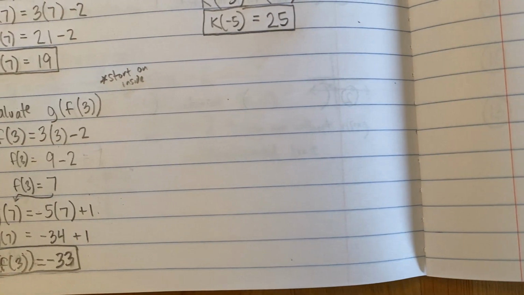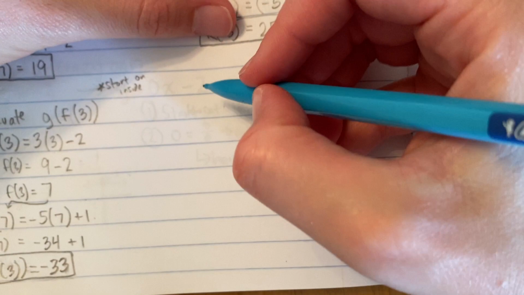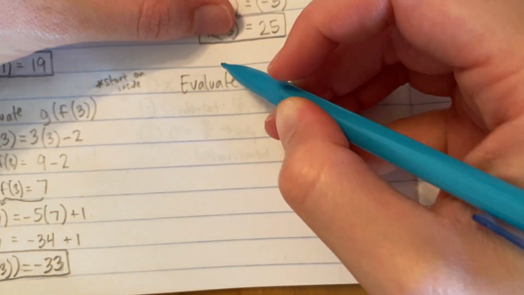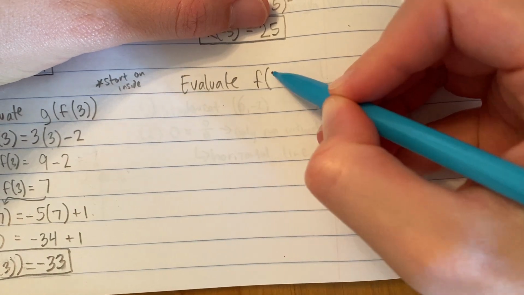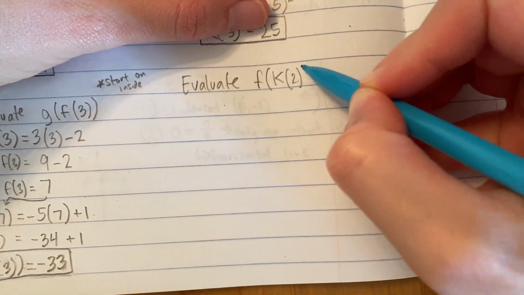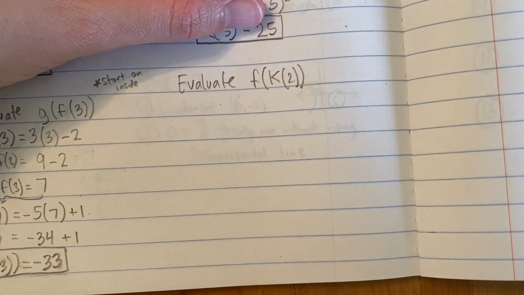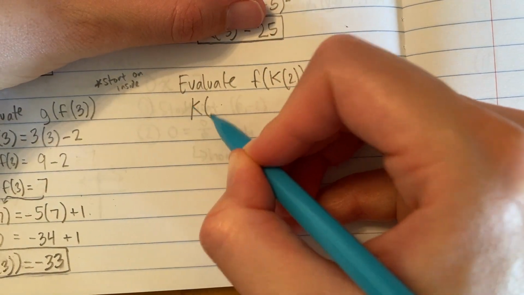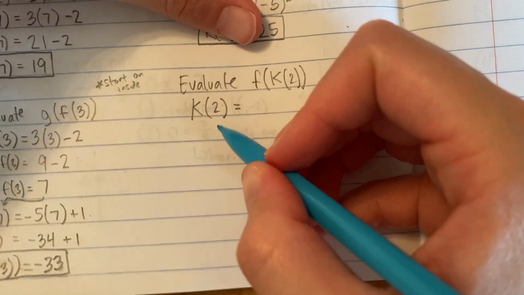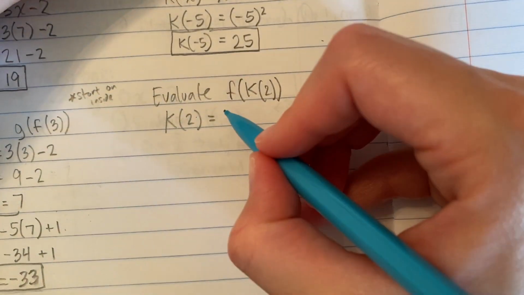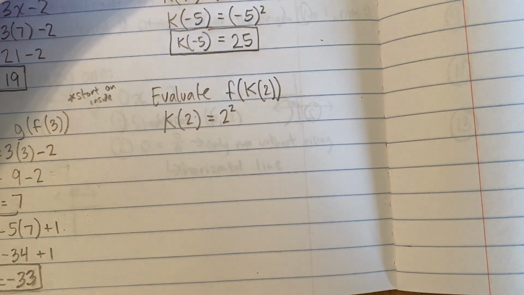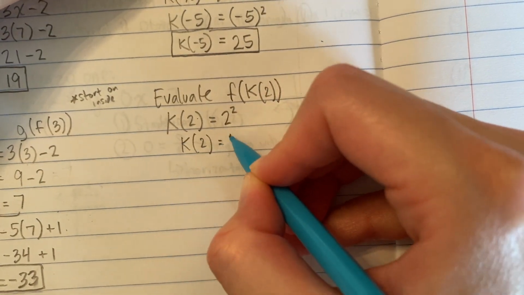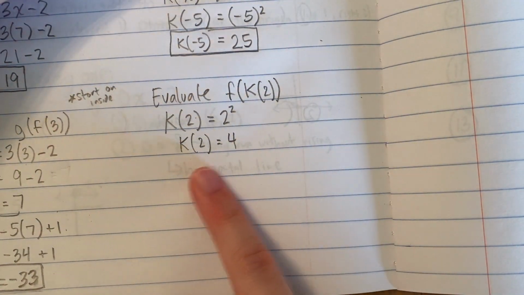Let's do one more of those. Let's evaluate f of k of 2. Okay, so I'm going to do the inside first. So I'm going to start with k of 2. Now what does k of 2 equal? So k is x squared, so that's going to be 2 squared. So that equals 4. So k of 2 equals 4.